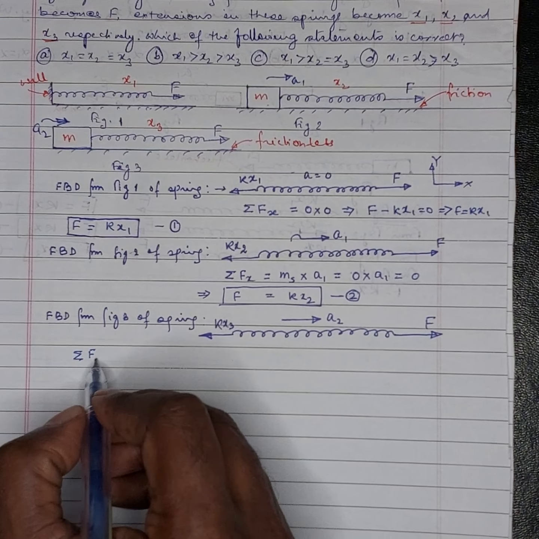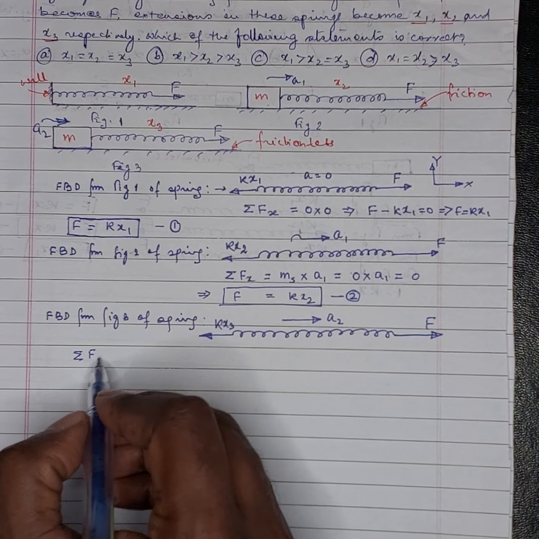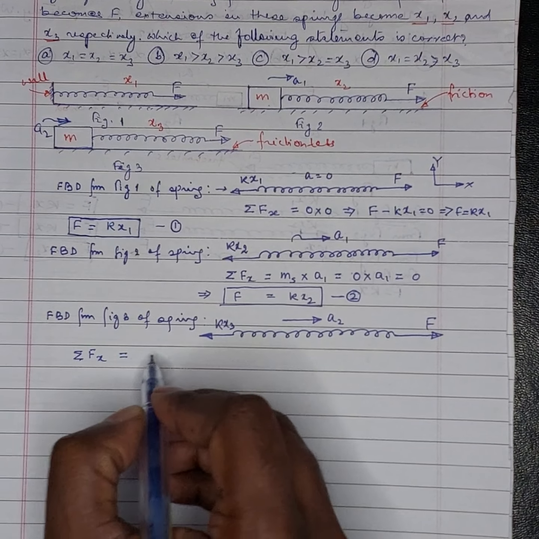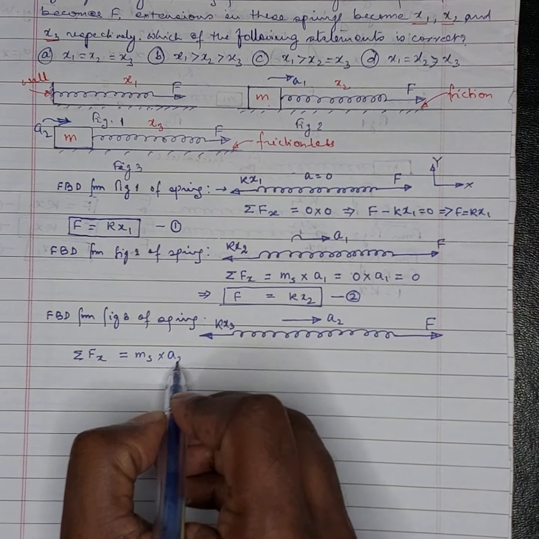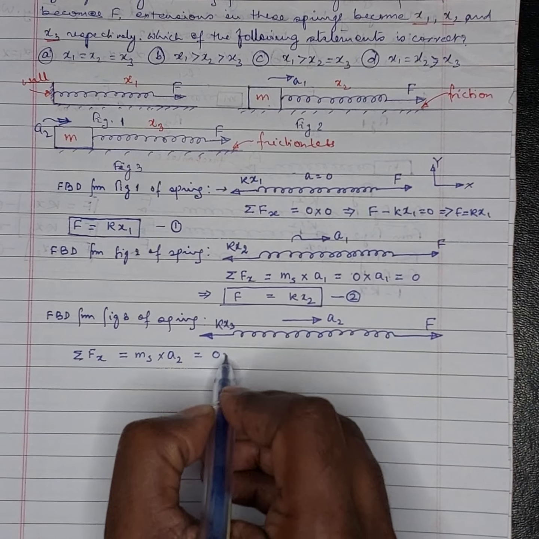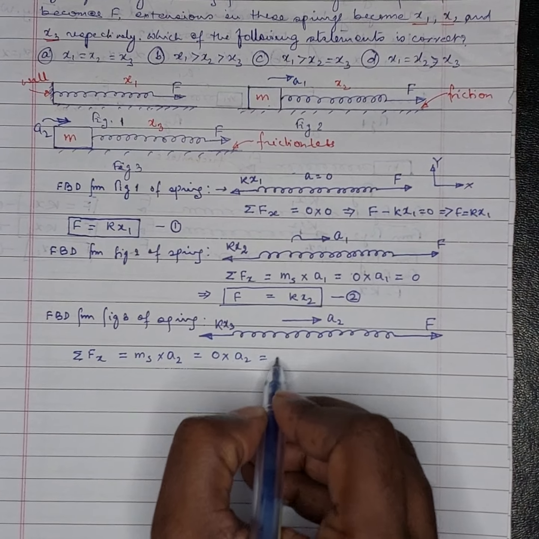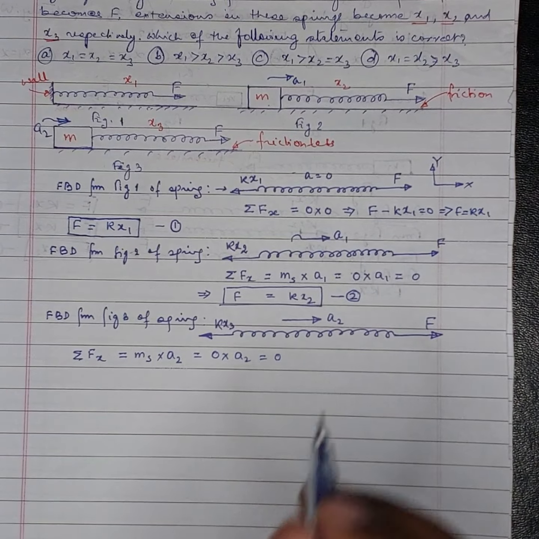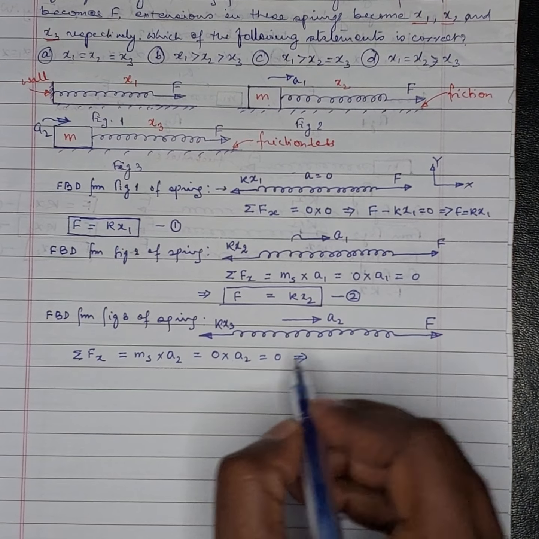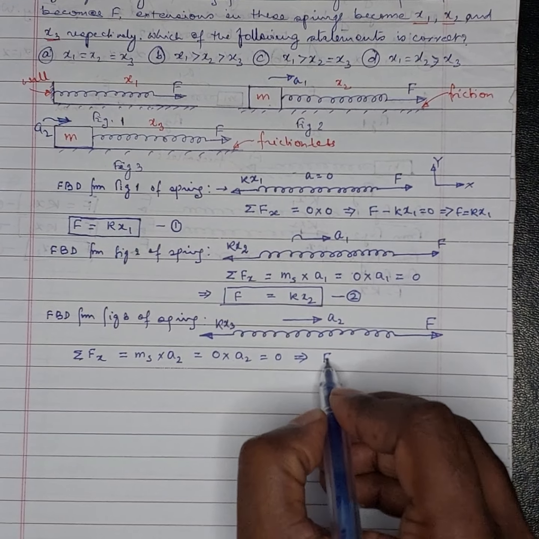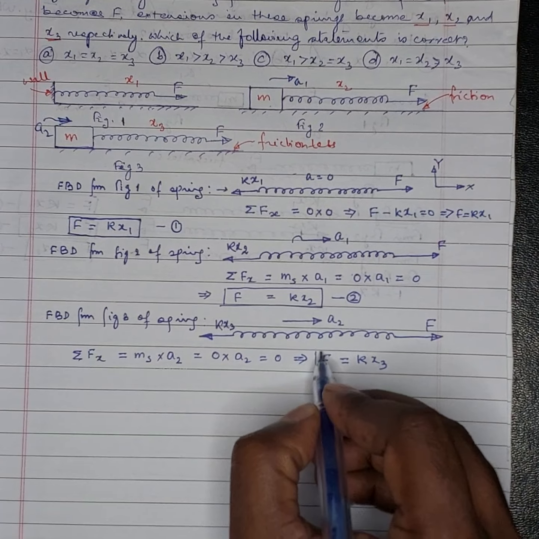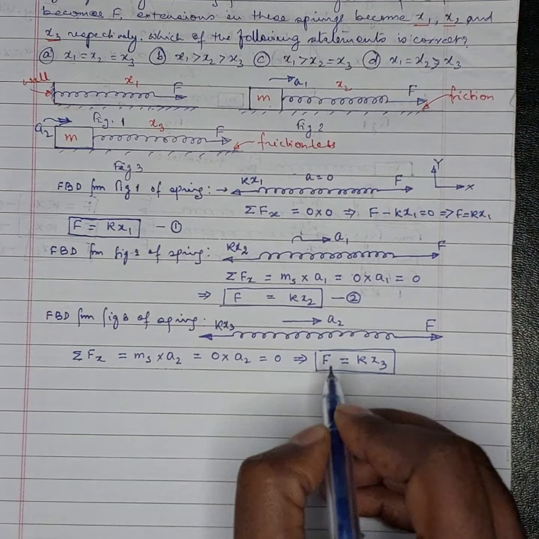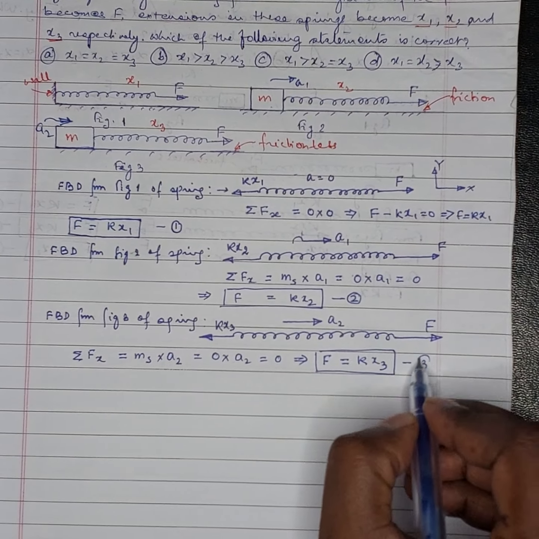From Newton's law, the summation of external force in the x direction equals the mass of the spring times acceleration a2, which is 0 times a2, because the spring is massless. So therefore F will be equal to kx3. This is number 3.